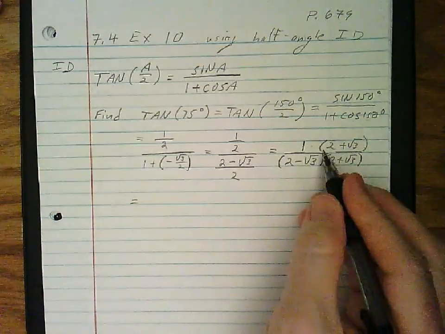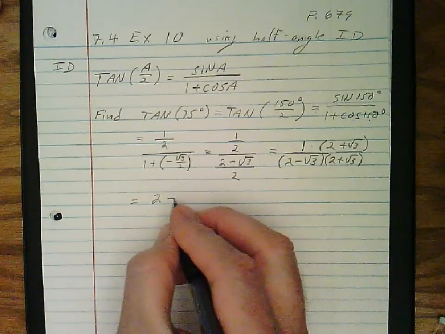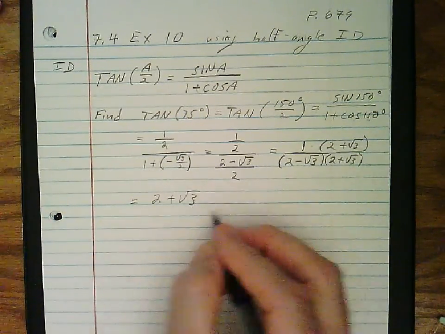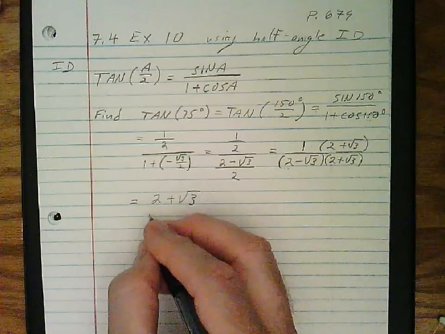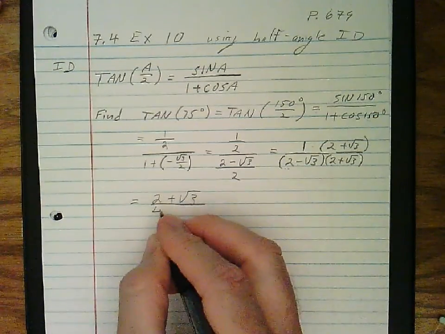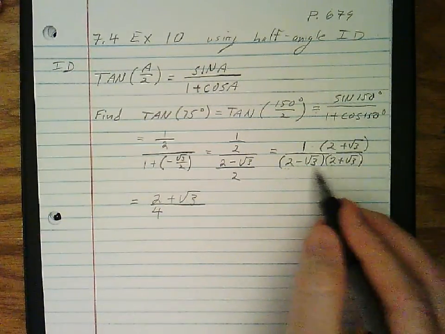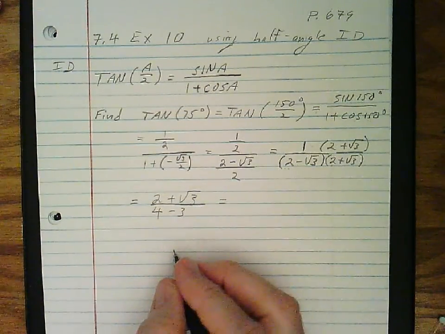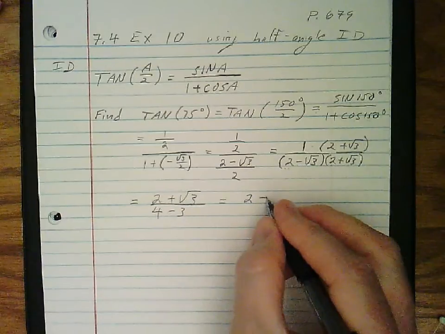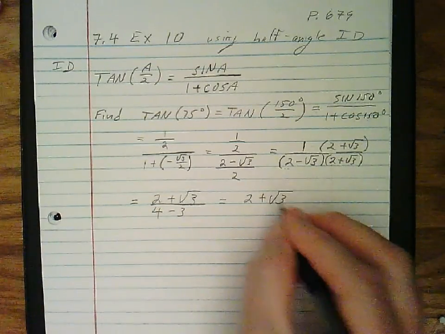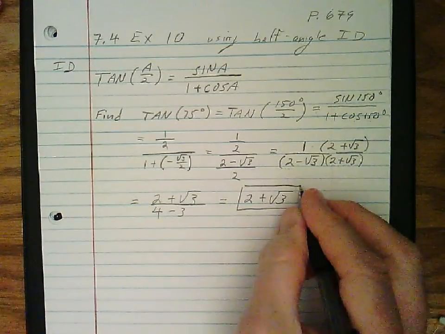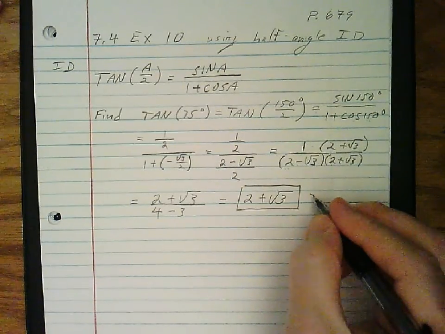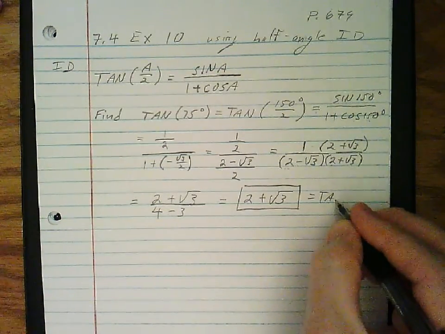So that means in the numerator we have 1 times 2 plus rad 3, which is simply 2 plus square root of 3. In the bottom I have a squared, which is 4, minus b squared. Rad 3 squared is just 3, and 4 minus 3 is 1, so I'm left with 2 plus the square root of 3. Now that's the answer, and we're done, and that does equal the tangent of 75 degrees.